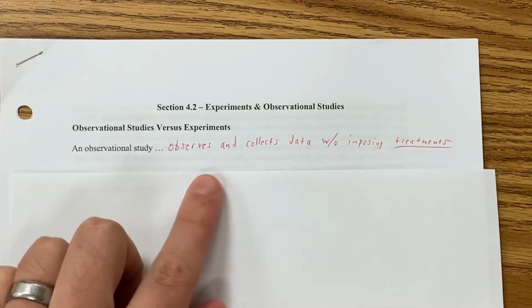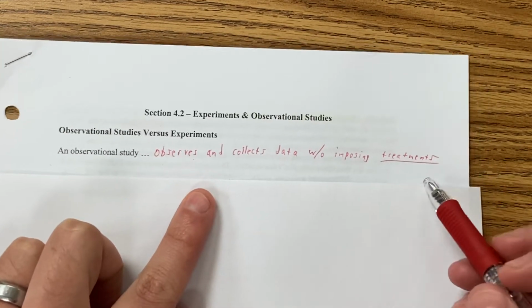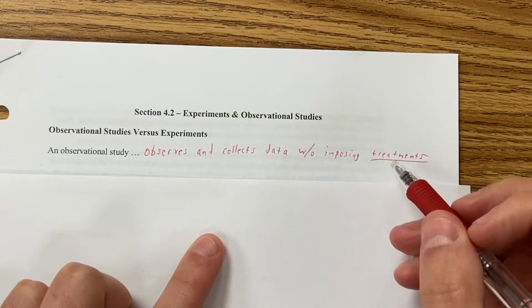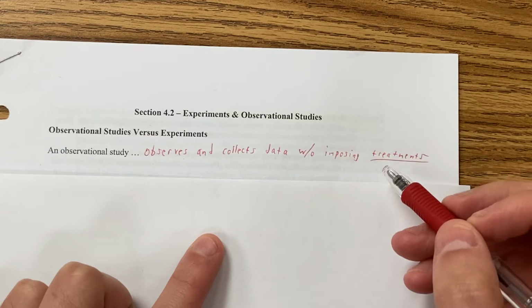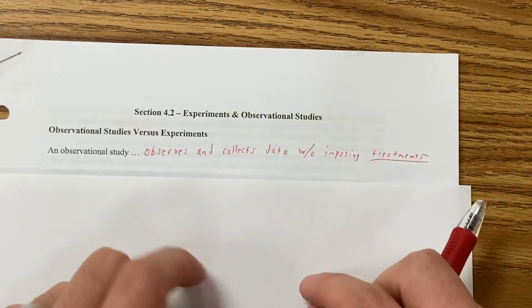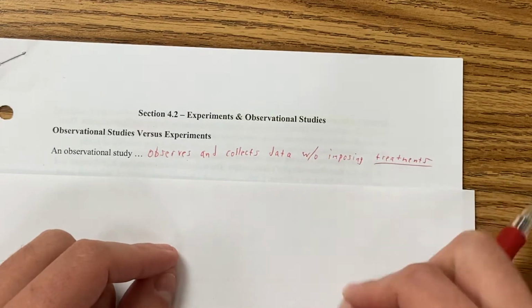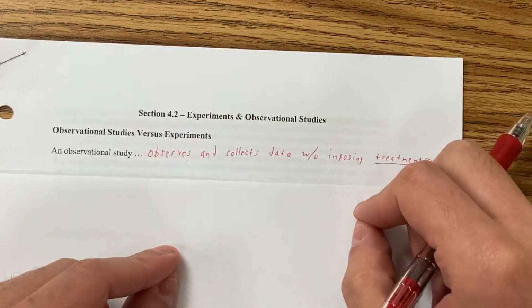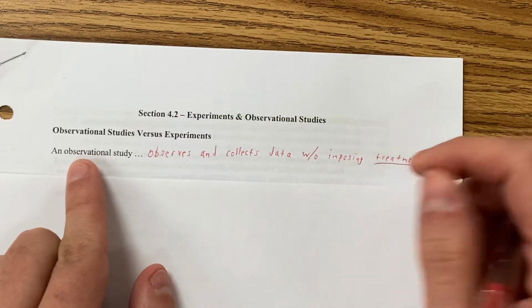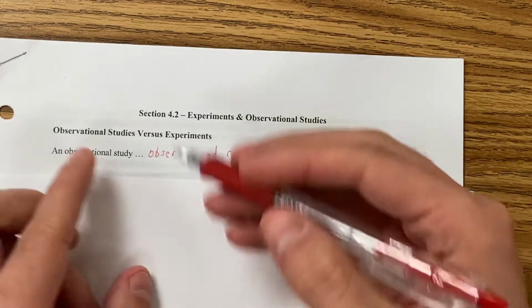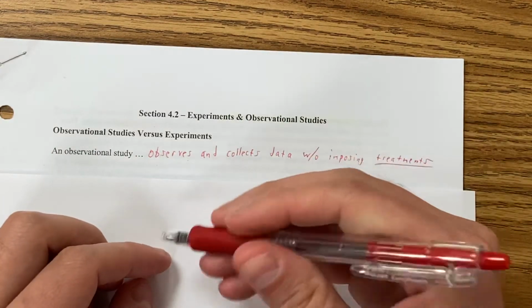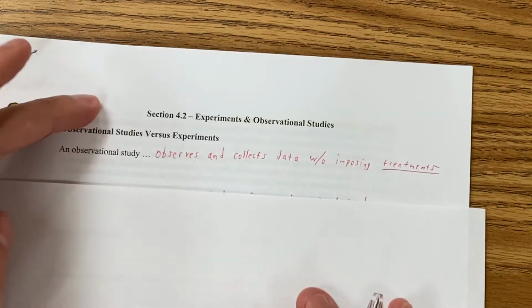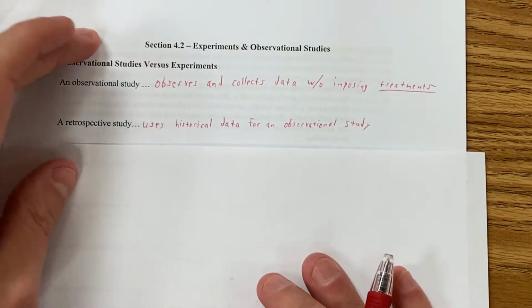An observational study observes and collects data without imposing treatments. Treatments is basically just anything you are doing to people or whatever it is you are studying. It's like, here they are, now we're going to do something to them, or we're going to not do something to them because they're a control. But in an observational study, you're not doing that. You are just looking at these things or these people, and you are jotting down notes about them. You're not physically doing anything to them, as opposed to an experimental study.